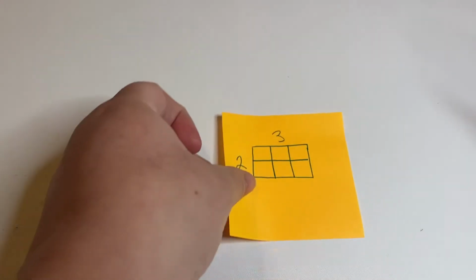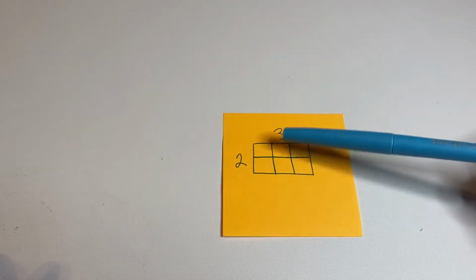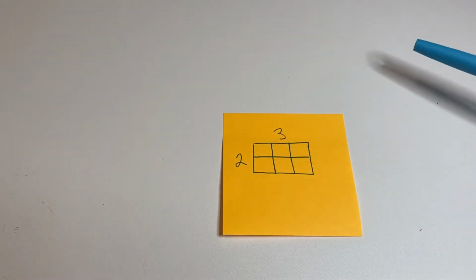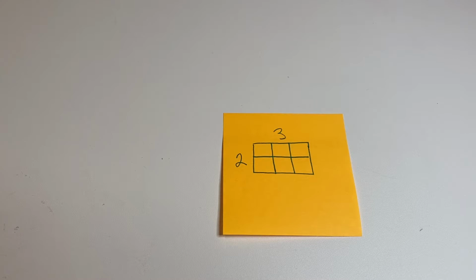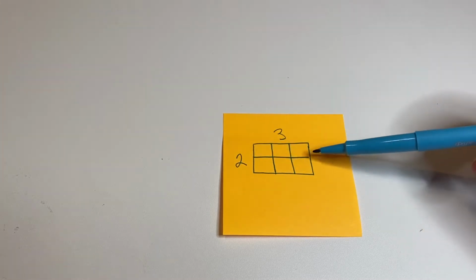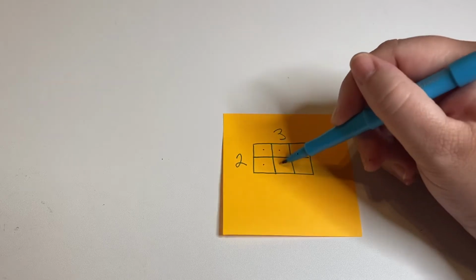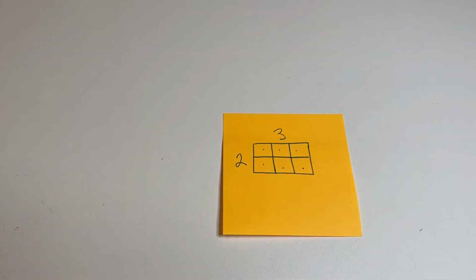Okay, so let's look at one. Here we have a rectangle that is 2 by 3. It could be 2 feet, 2 inches, whatever. What we did here is we showed this is 2 this way and this is 3 this way. If you count the squares up that are inside, 1, 2, 3, 4, 5, 6, you know that it is 6 square inches or 6 square centimeters, whatever the unit happens to be.